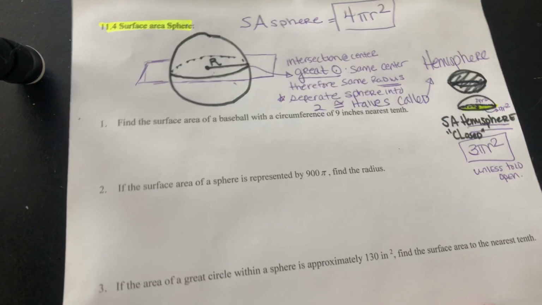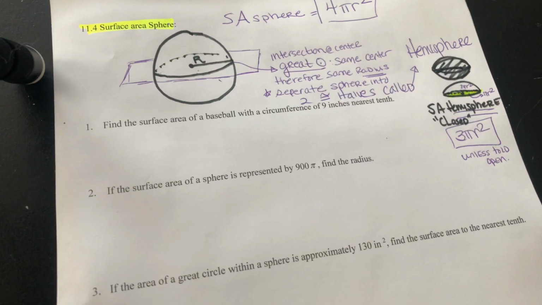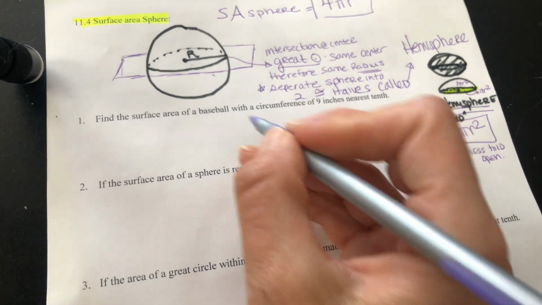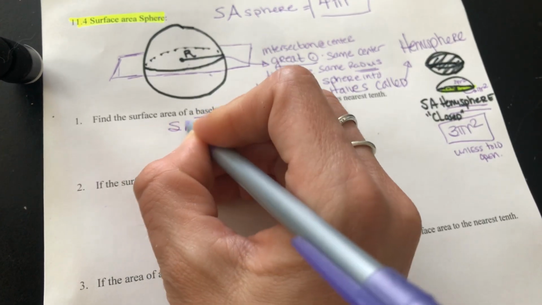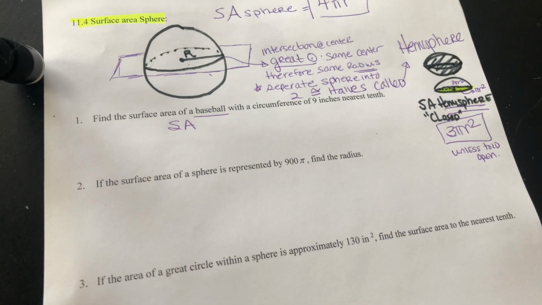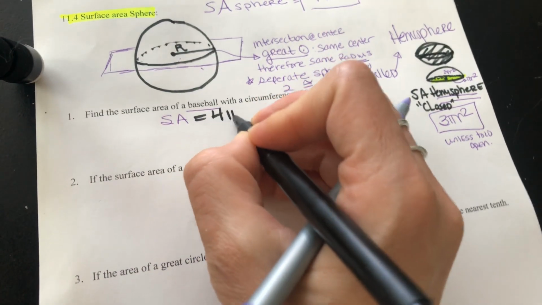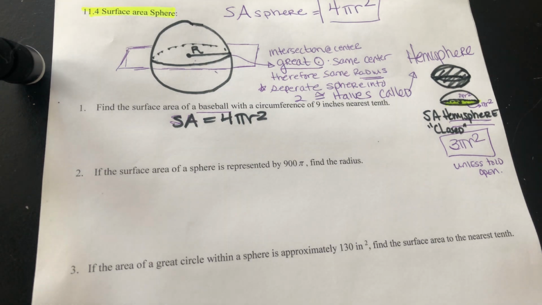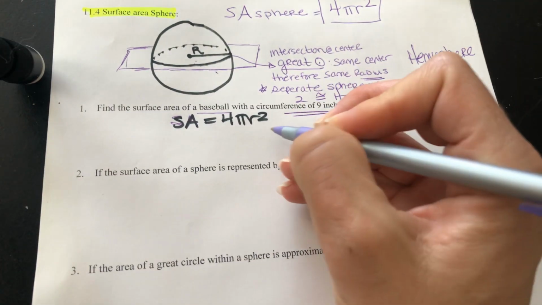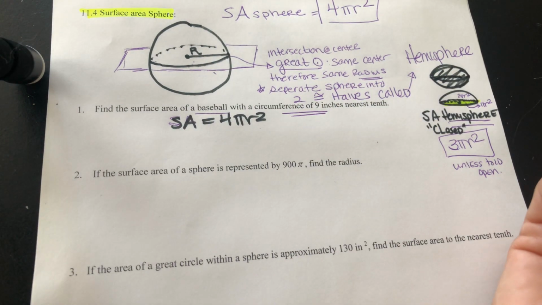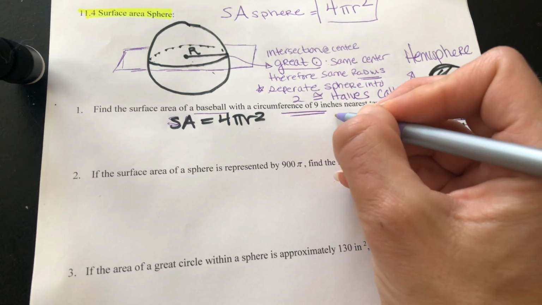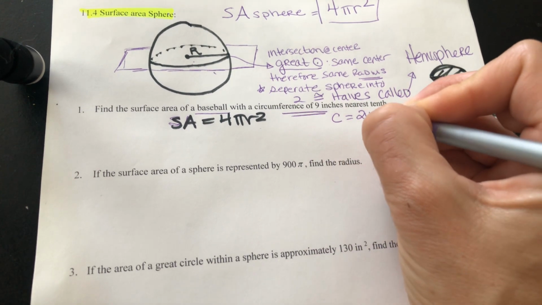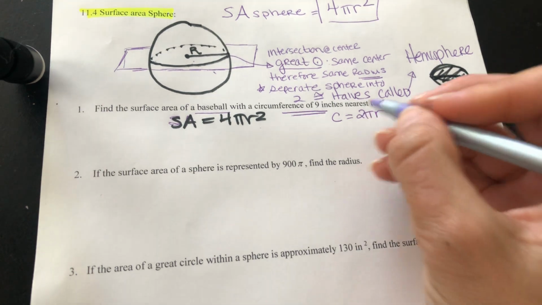Let's take a look at a few problems. So number 1, find the surface area of a baseball. So let's write our formula as always. Surface area equals 4 pi r squared, because it's of a sphere. And it says the circumference is 9. So your formula, which is super easy, all it needs is the radius. So let's write our circumference formula and input the circumference.